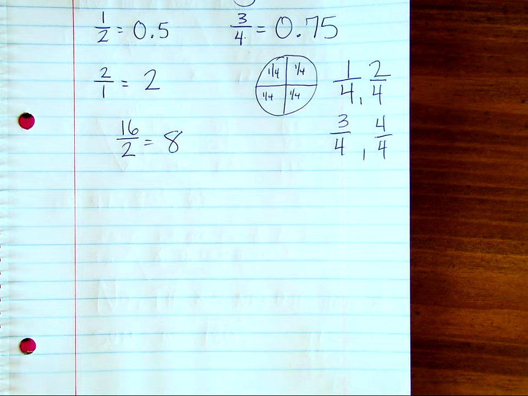Nothing is going to change today. What we did last week and the week prior with finding a unit rate, we are going to do the same process.